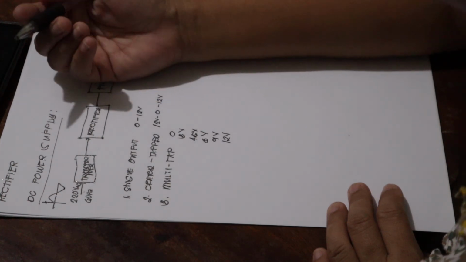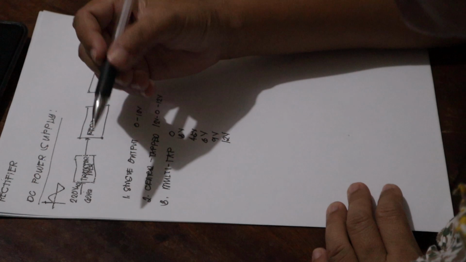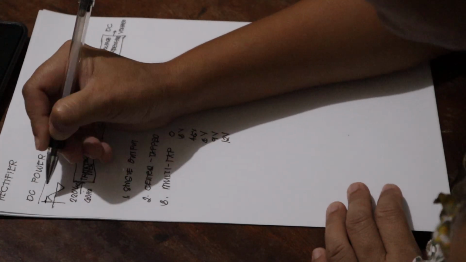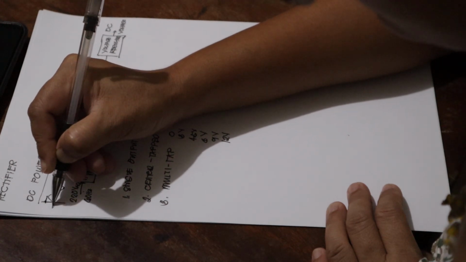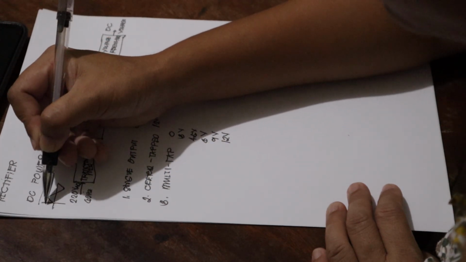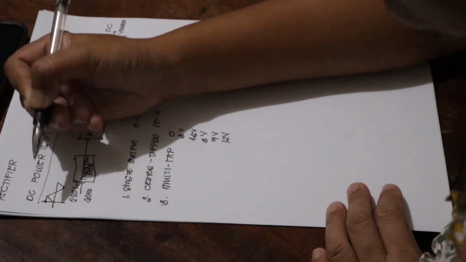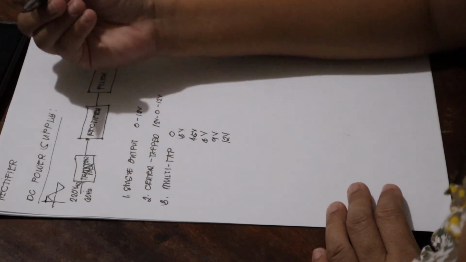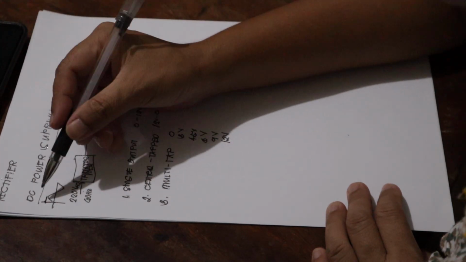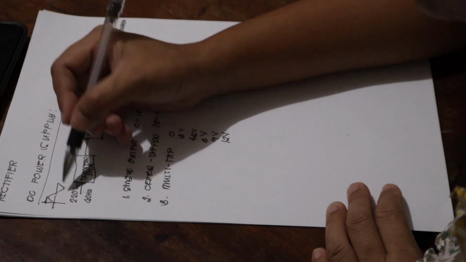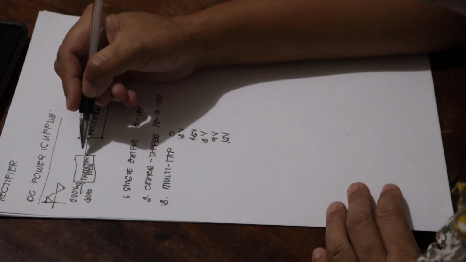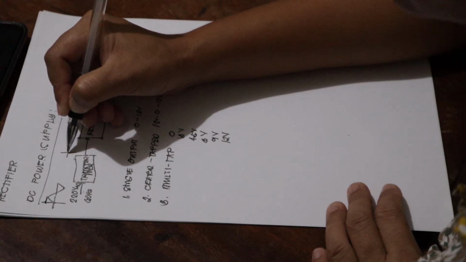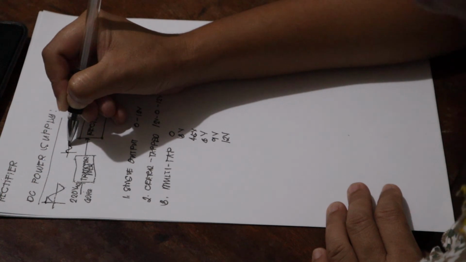We describe it by its amplitude, meaning the height of the wave from 0 to the peak point of our waveform. There is a positive and a negative. So the output of our transformer, although lower in voltage, lower in amplitude, is still AC.